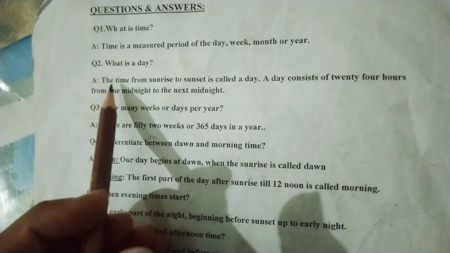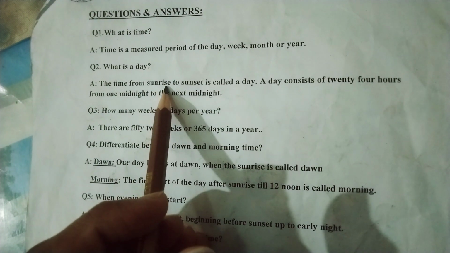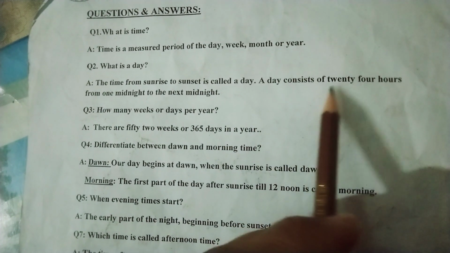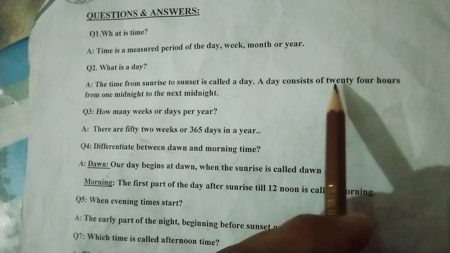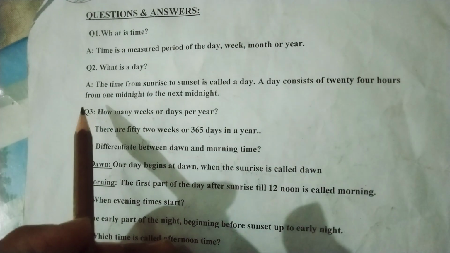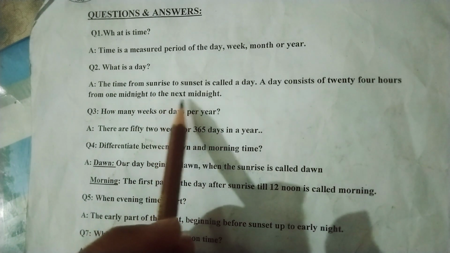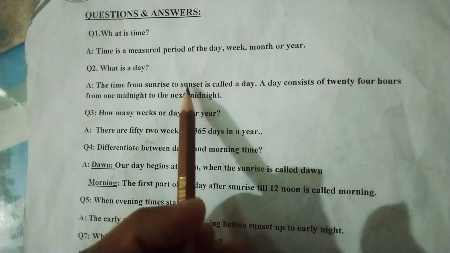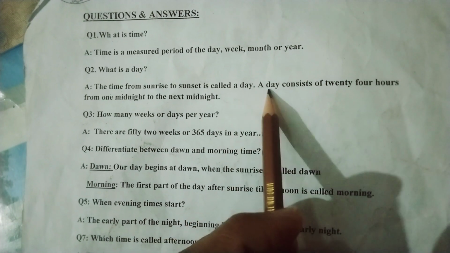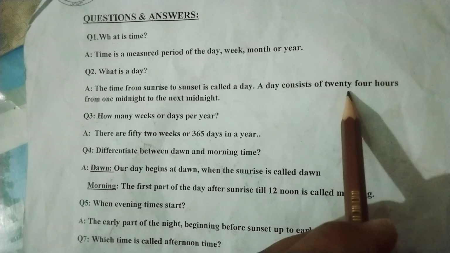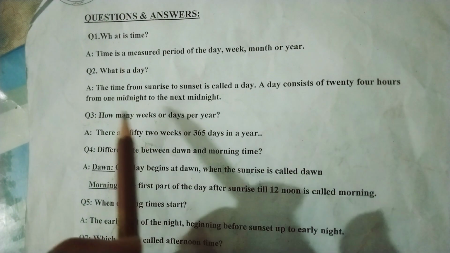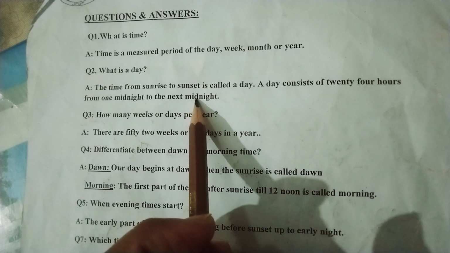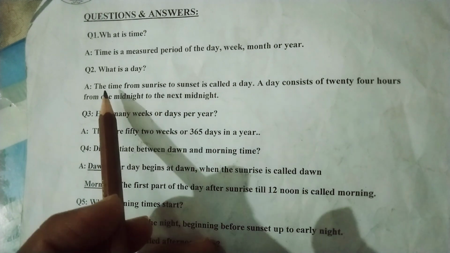What is a day? The time from sunrise to sunset is called a day. A day consists of 24 hours from one midnight to the next midnight.